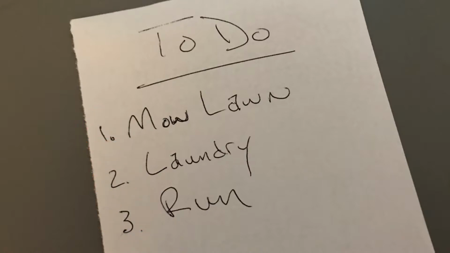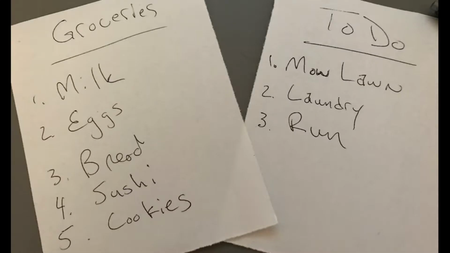You would say, run. But it's possible in life that we have more than one list of things to do. I know I do. So here are 2 lists. In addition to my to-do items, I have a grocery list. And I have a list of things that I need to get while I'm at the food store. And if I said to you, hey, on your grocery list, what is the third item? You would say bread, right? Because at number 3 on my groceries list is bread.